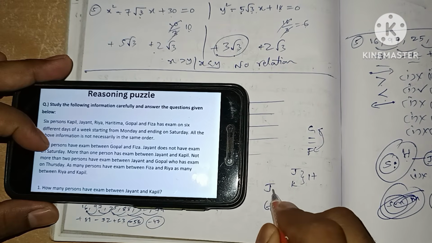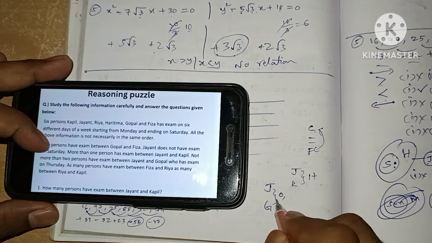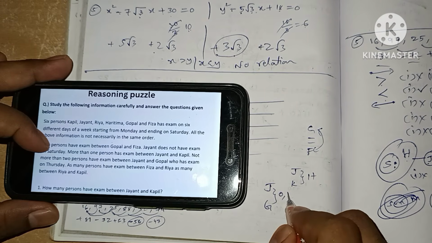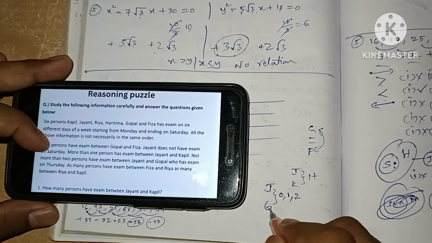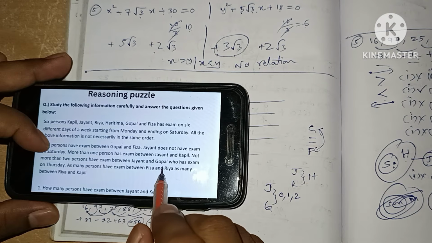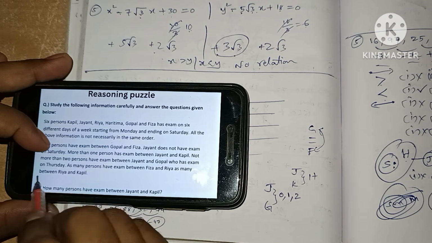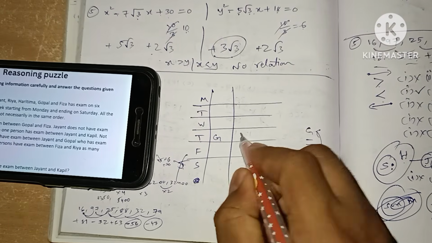Jayant and Gopal, in between, not more than two means there must be no people in between them, or maybe one person, or maybe two persons in between, but not more than two persons. Okay. Gopal has exam on Thursday.